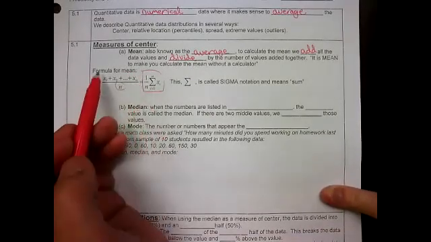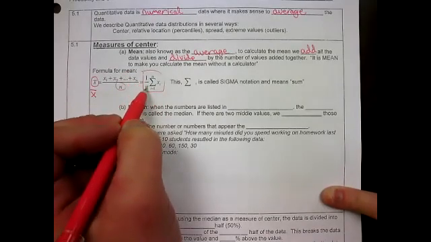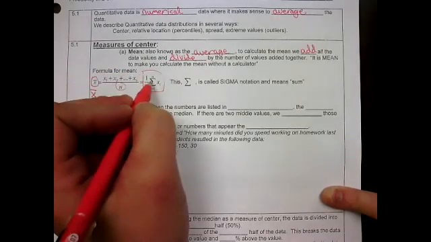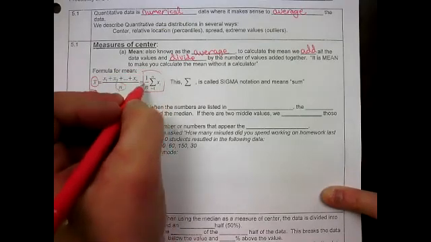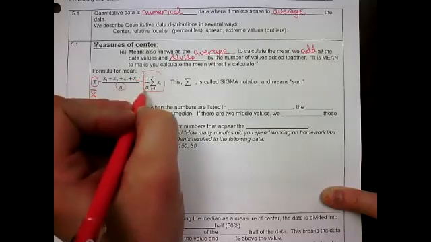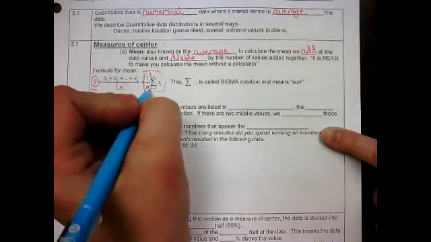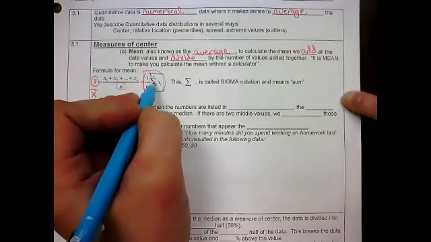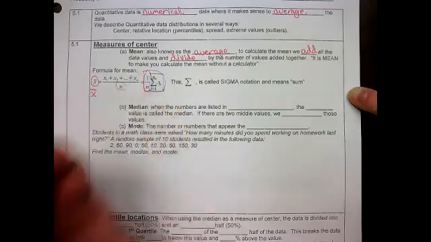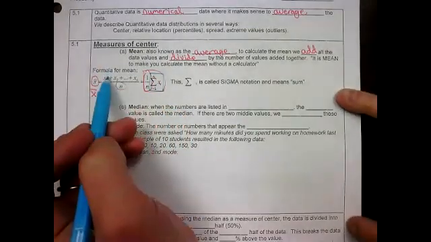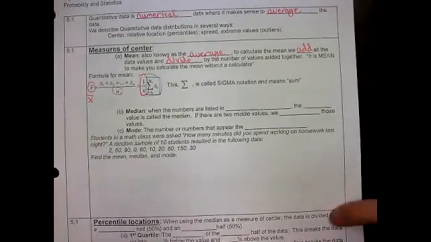So the sigma formula for mean is 1 over n, and then sigma, i equals 1 to n, of x sub i. So this is what it means. We're multiplying 1 over n times this piece right here, which means the sum of all values from the first one to the last one. And so it's really the exact same thing as this. It's just written a little bit differently.